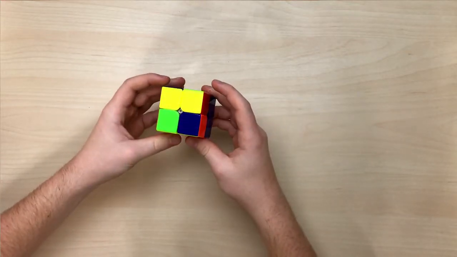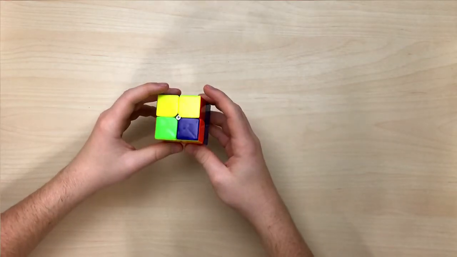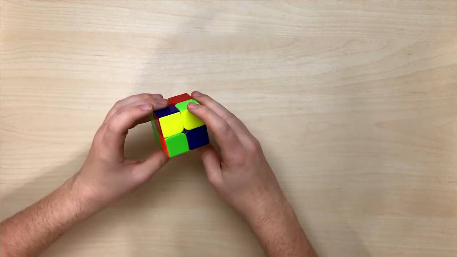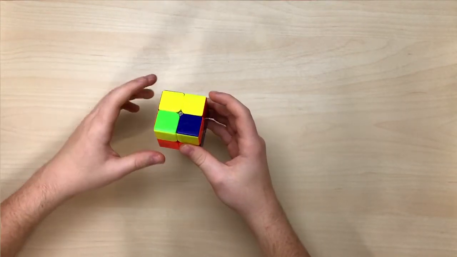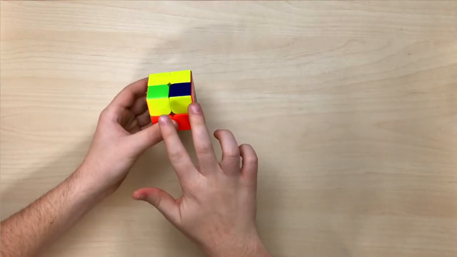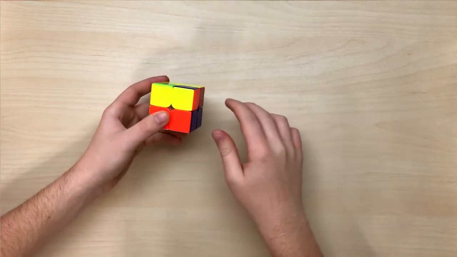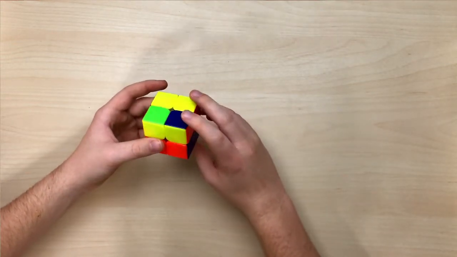In beginner's method, you only have to know one algorithm. You might have to do it multiple times, but when starting out, it's nice to only have to remember one of them. So you'll hold it a certain way. There are different cases each time. I like to think of them as headlights here, and then headlights in the back. You'll hold these towards you in this case, and you're going to do this set of moves.